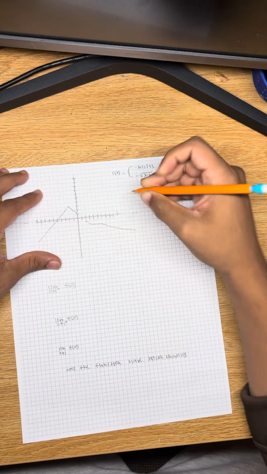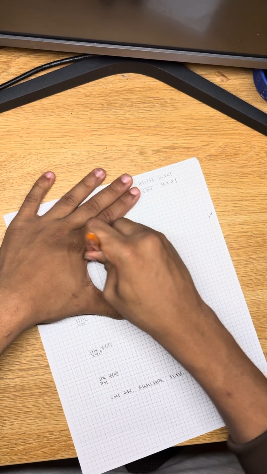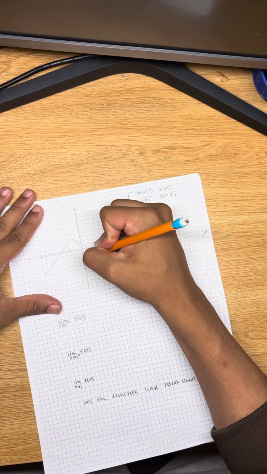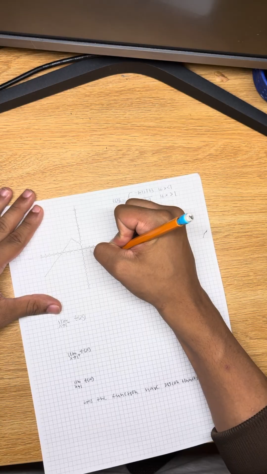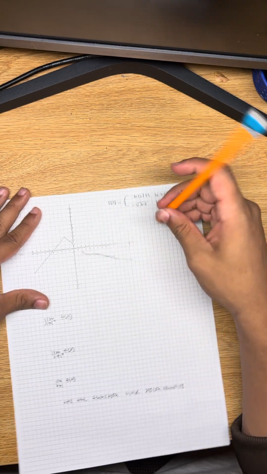Sorry, that line sucks. Oops. Let me draw a better line. No, it's almost the same.